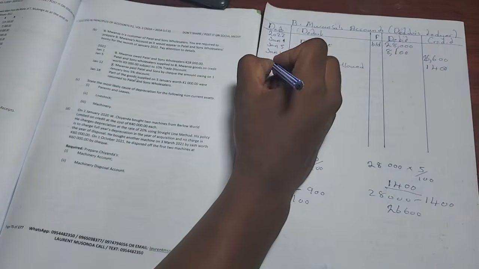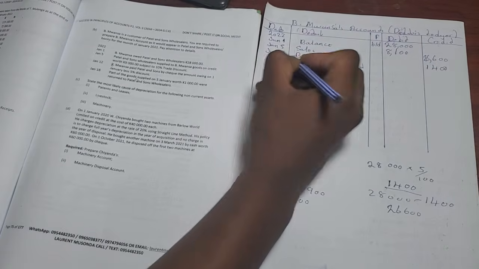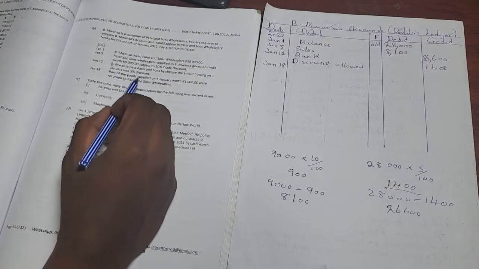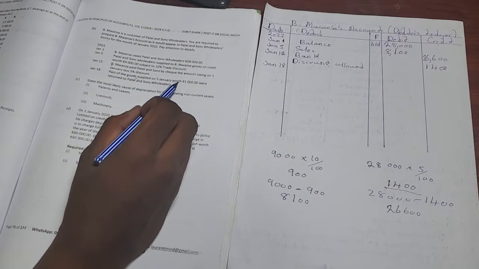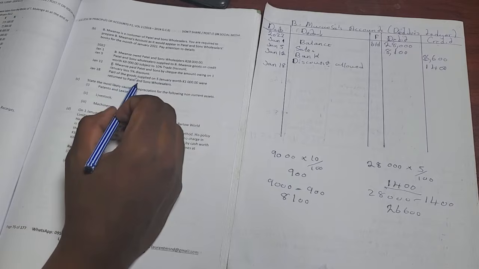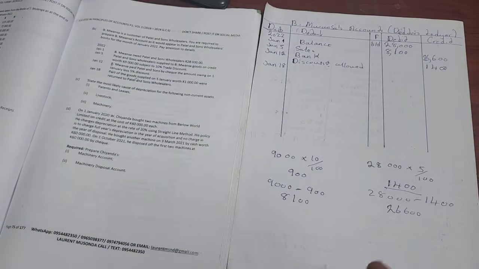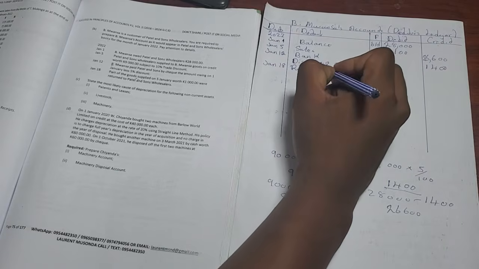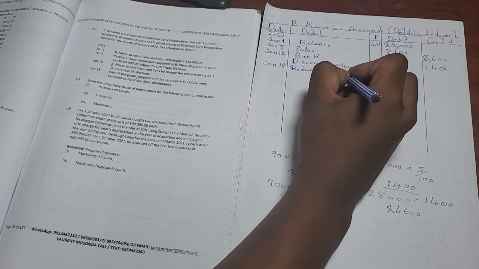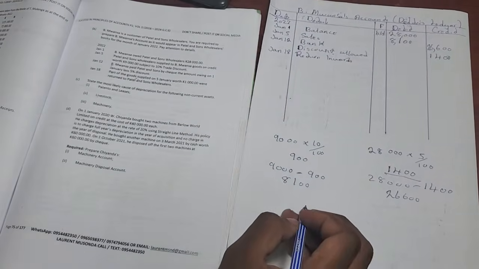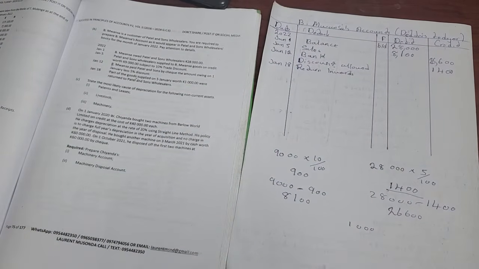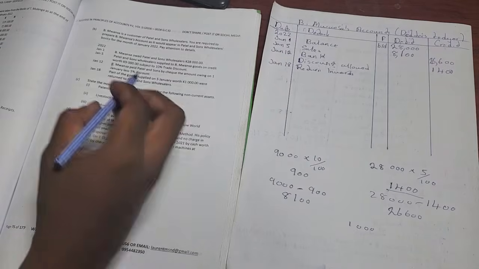Then we continue. June 18, we had a transaction taking place. On June 18, it says part of the goods supplied on 5th January worth 1,000 were returned to Peterson's warehouse. So we have return inwards. What you do as well here, you see goods costing 1,000 were returned, but that took place on January 1st.